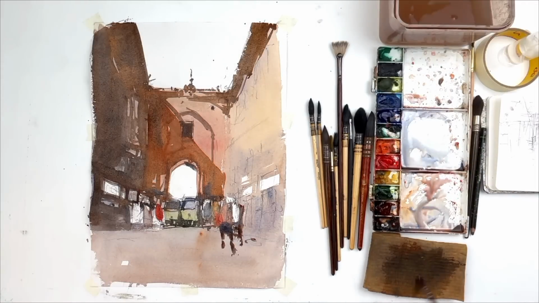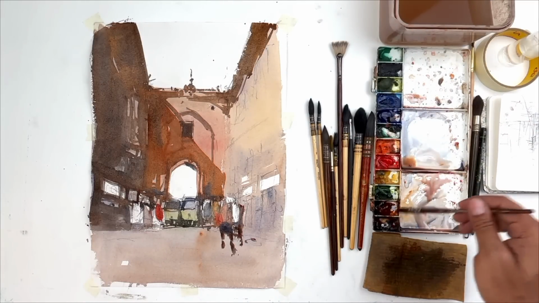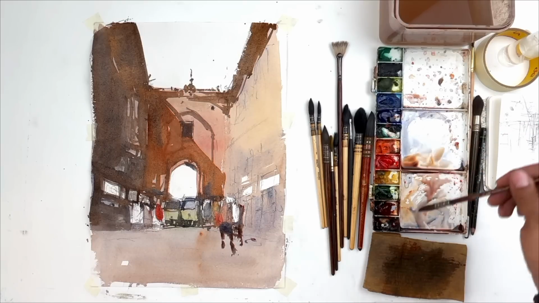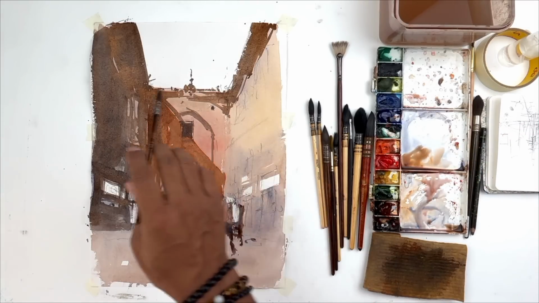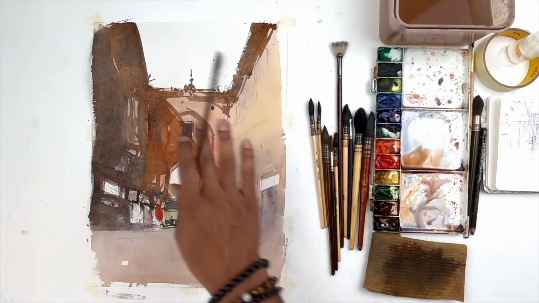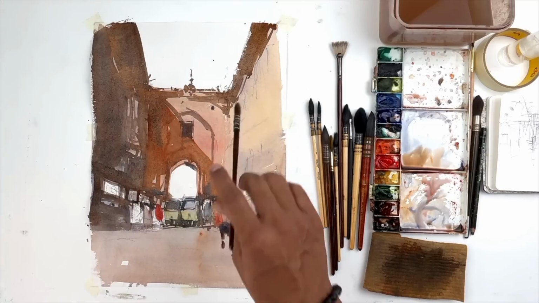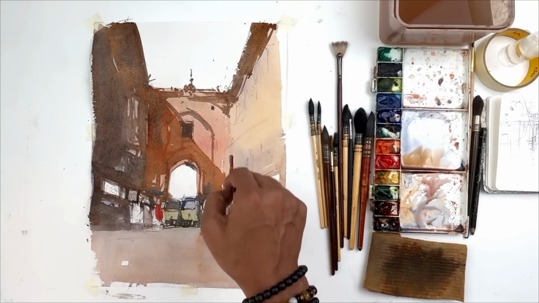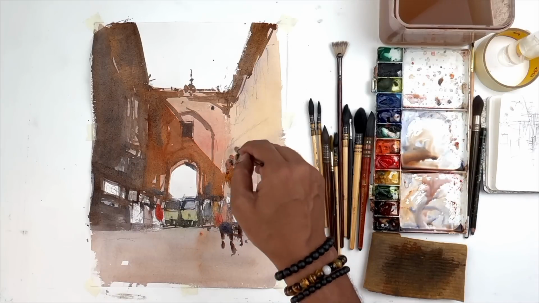Okay, so we'll work on that later. I want to focus now on the shadow part. On this side, the light is actually falling on this building, and the shadow is falling here. So basically we need to bring that.